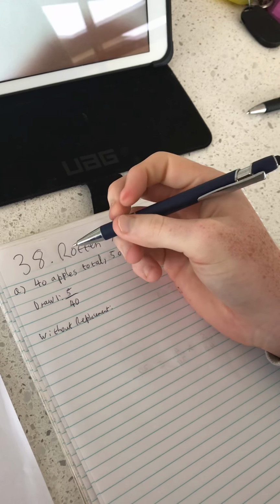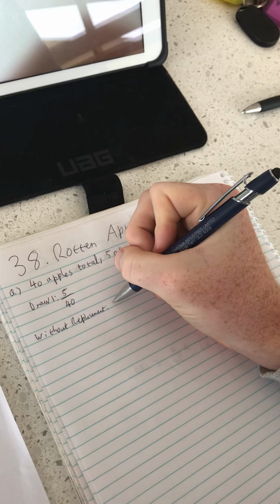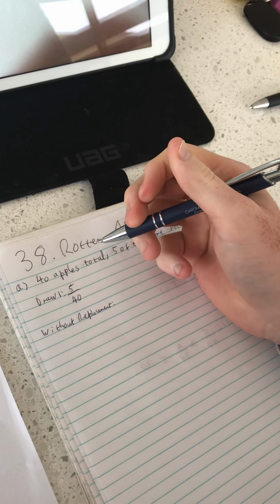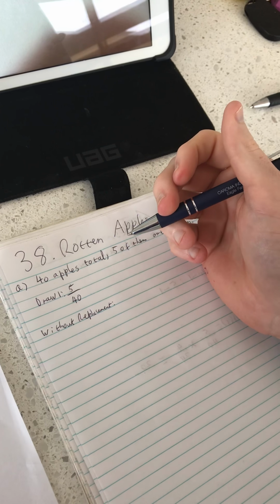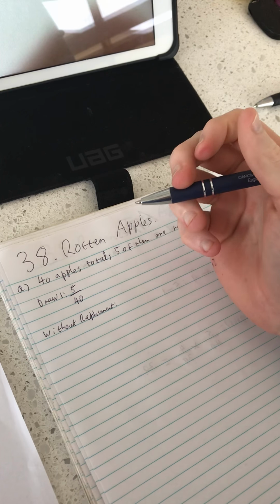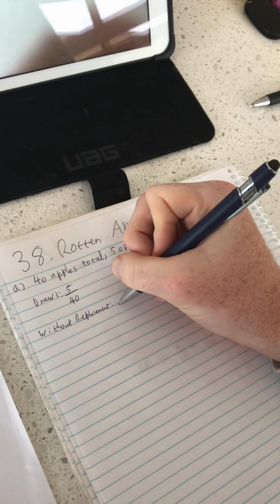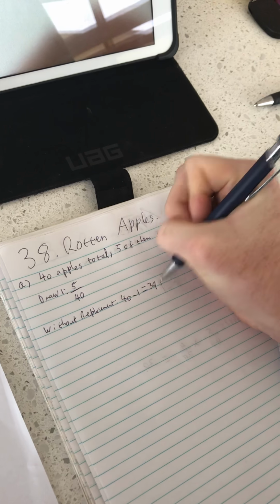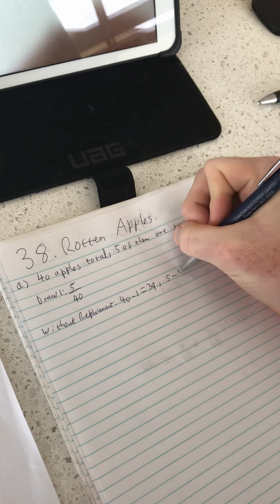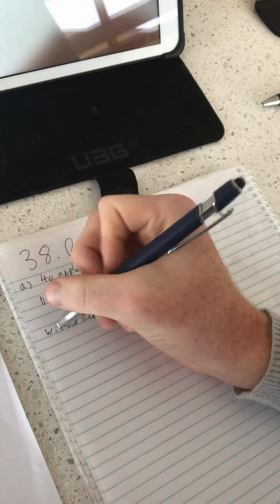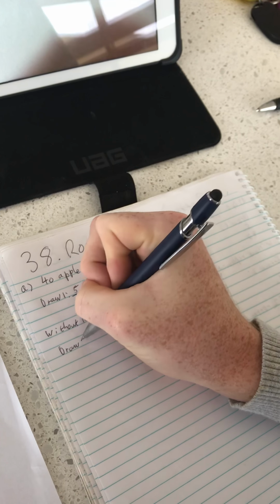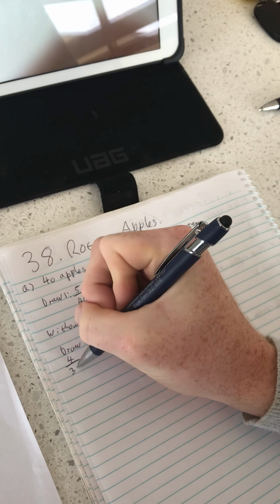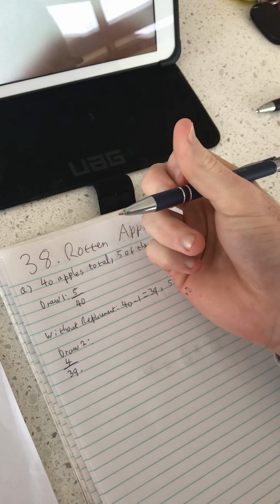Therefore, we have to take away 1 from the 40 because there's 1 less apple now. And because it was a rotten apple, we have to take 1 away from the 5 as well. So 40 minus 1 is 39, and 5 minus 1 is 4. Therefore, for draw 2, it'll be a 4 out of 39 chance of being a rotten apple.